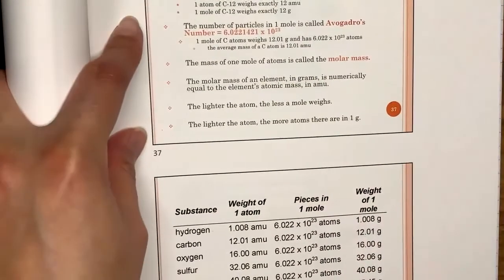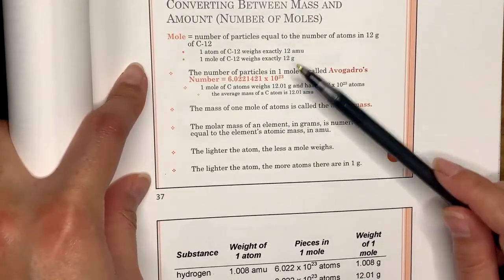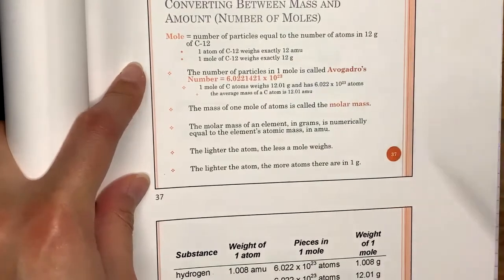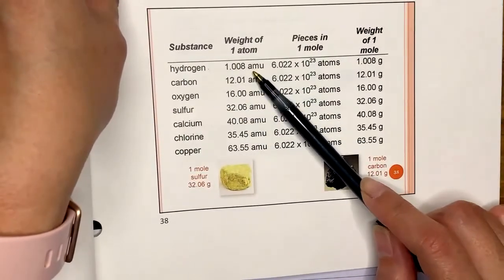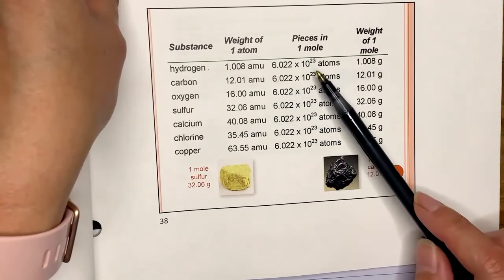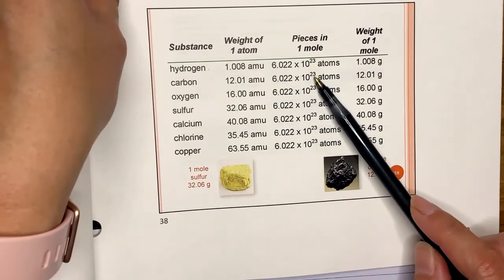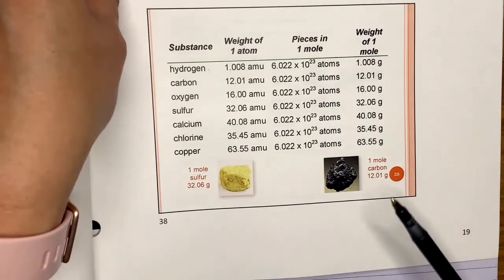So they're saying, see how that's the Avogadro's number? Because that's a link between AMU and grams, okay? So then they show you all these examples here. 1 atom of hydrogen is this, 1 mole of hydrogen is this many grams. This is the same exact thing, but the relationship, the link is this here, the Avogadro's number, which is in 1 mole. That's the link between AMU and grams.